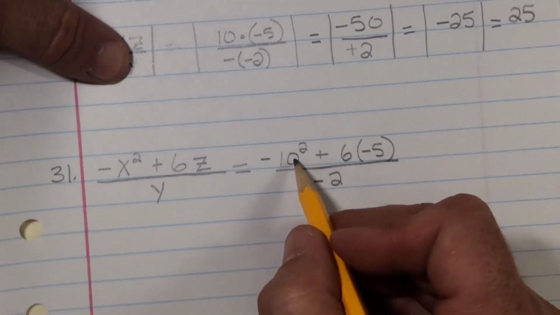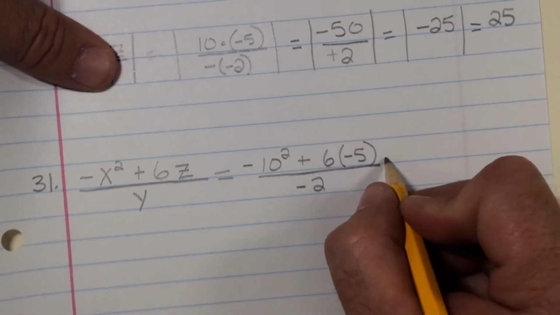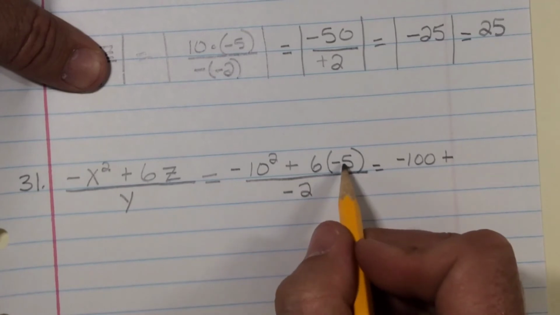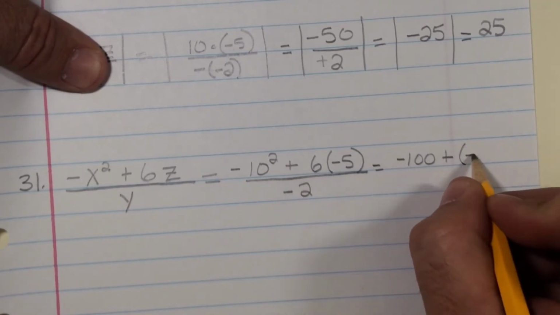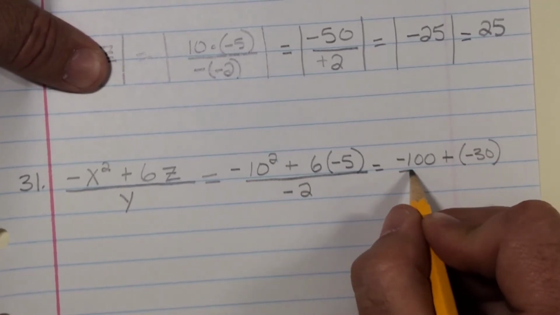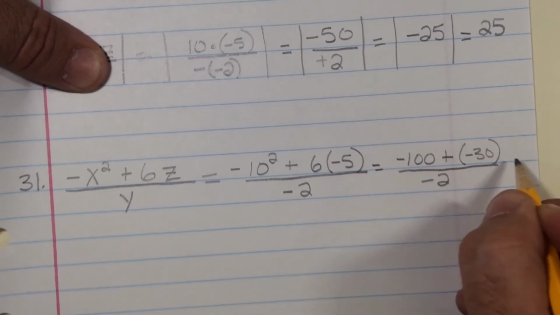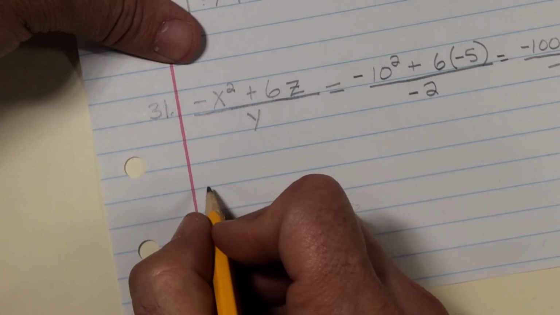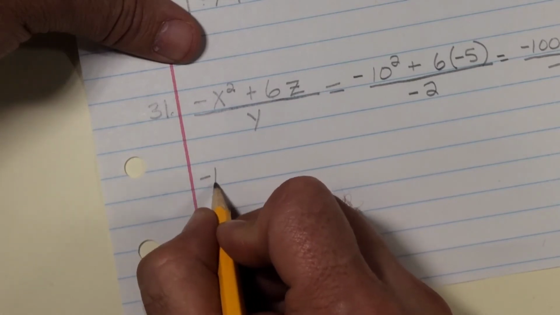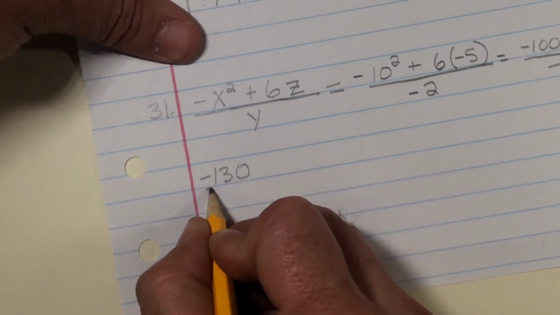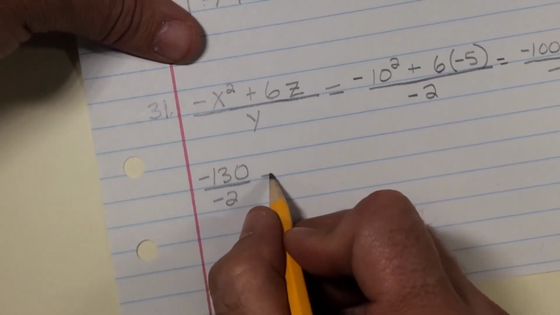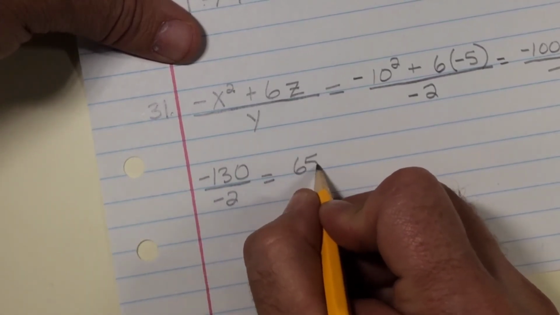All right, we'll square this first, which makes this negative 100 plus, we multiply this to get negative 30 all over negative 2. Negative 100 plus negative 30 is negative 130 all over negative 2. Same sign, so my answer is positive 65.